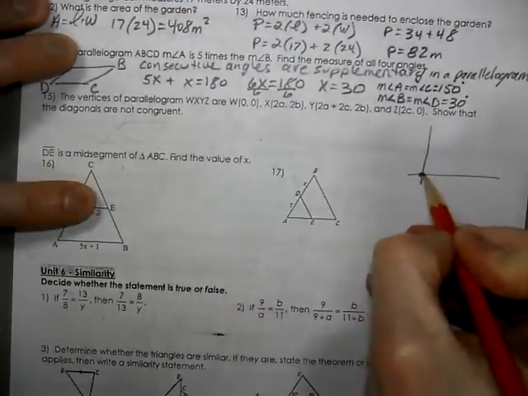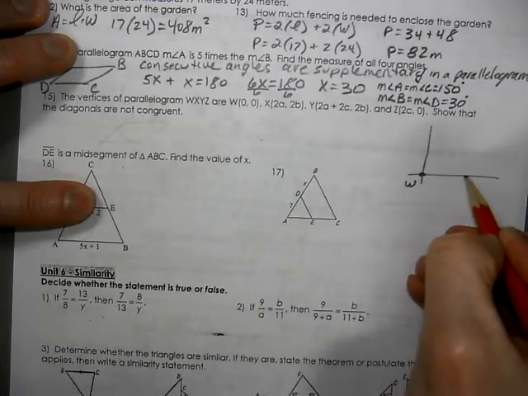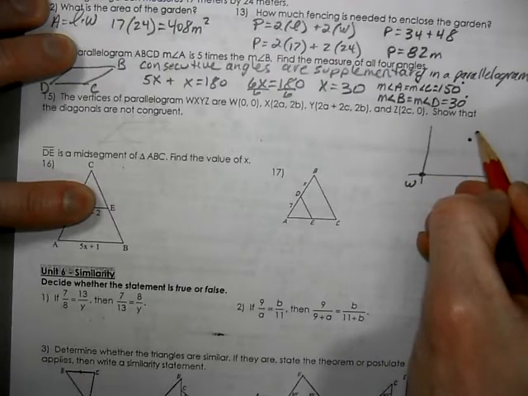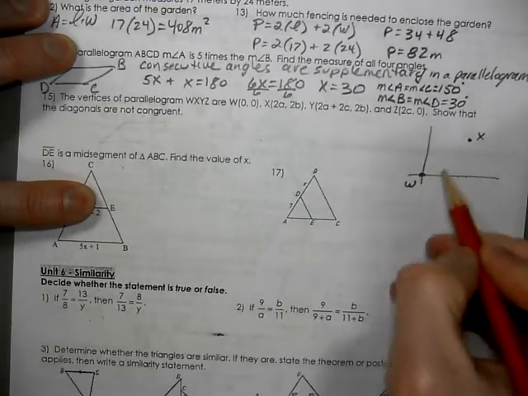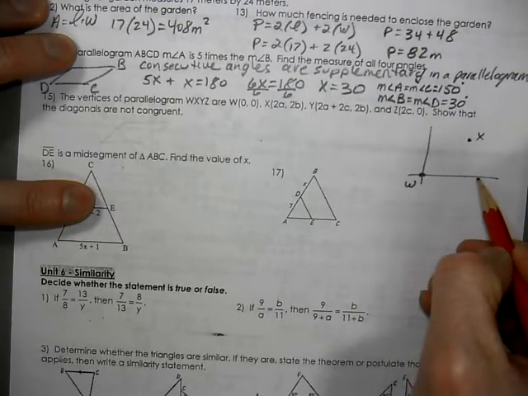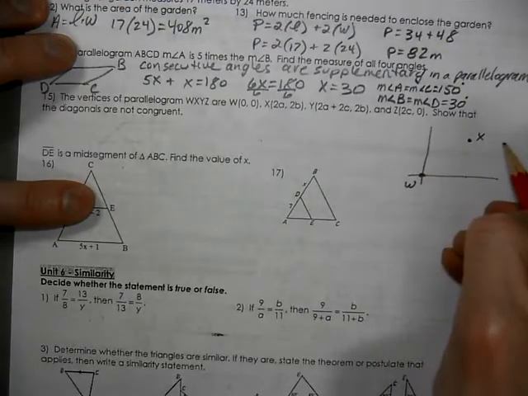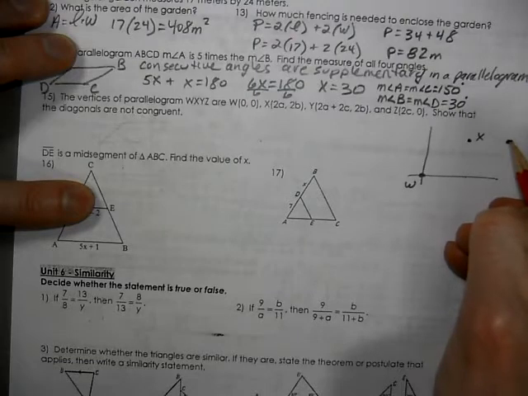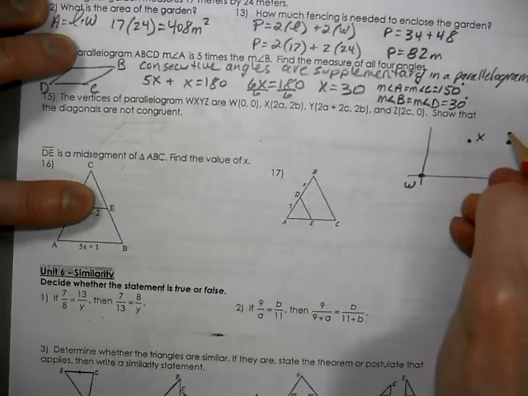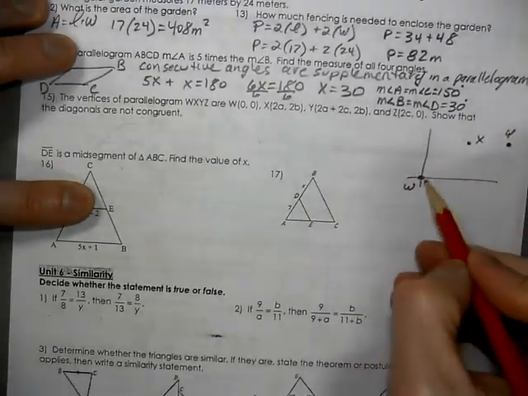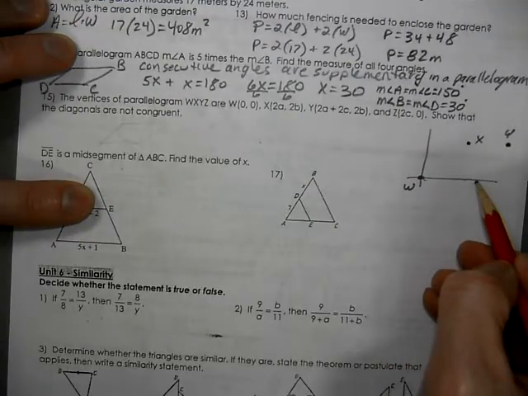We have W here, 2A and 2B be x, 2A plus more and 2B would be y, and then 2C.